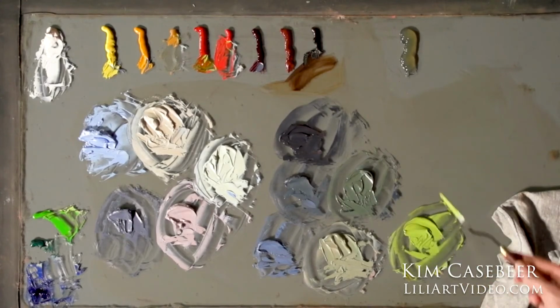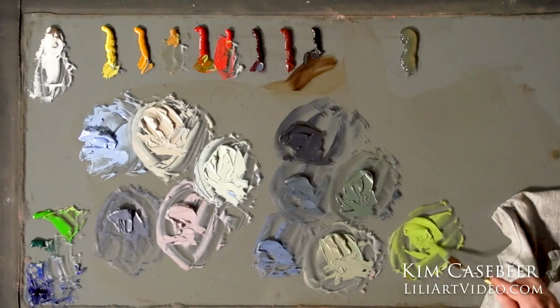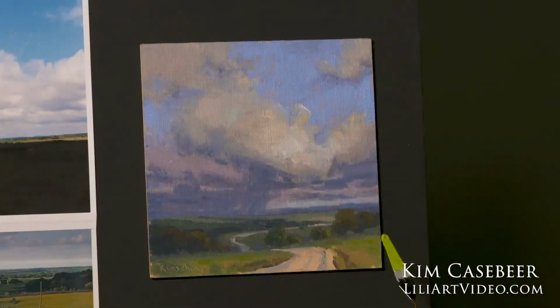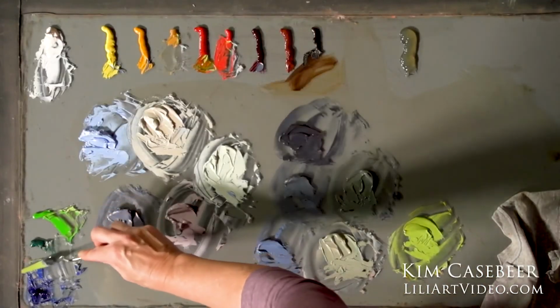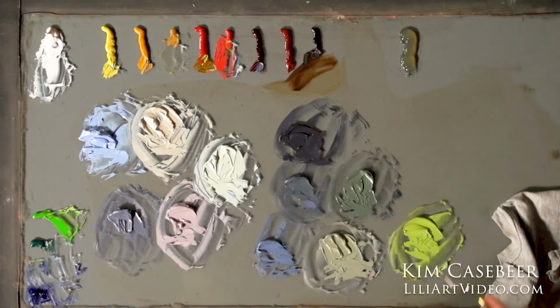Now, I don't think I have enough paint mixed. I think I'm going to need to add to this. That's a pretty bright green. It's maybe a little bit too light. Put a little cobalt in there.